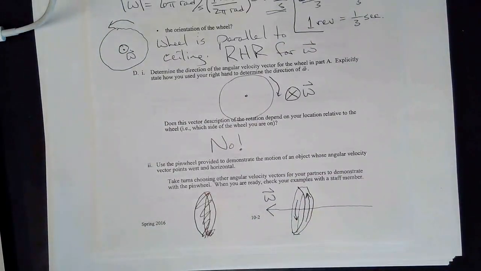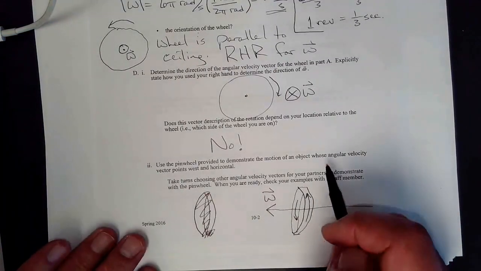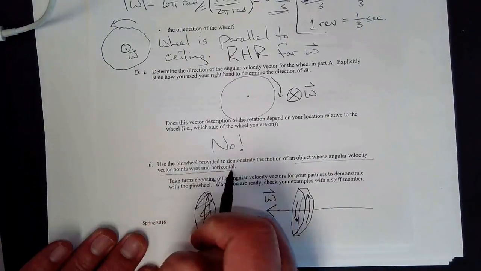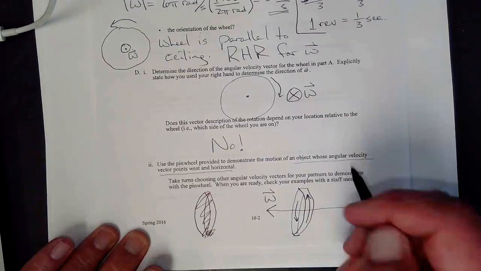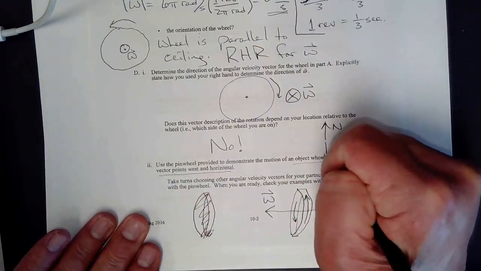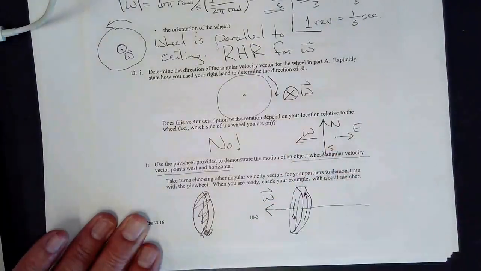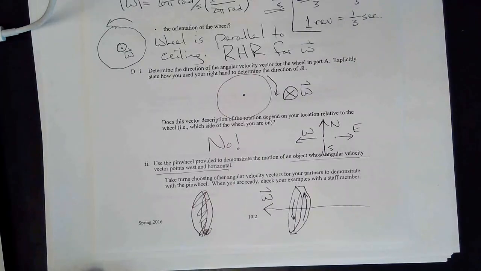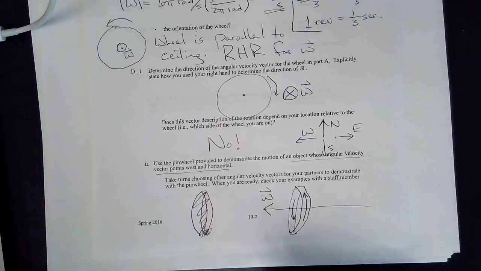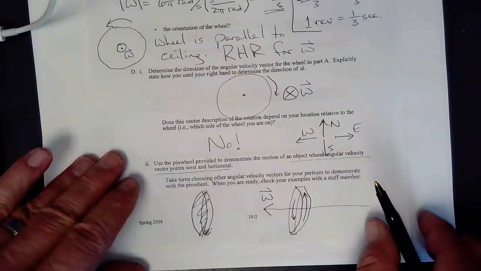And you were going to set up different examples, like an object whose angular velocity points west and horizontal, and here I was using a coordinate system where that was north and that was south and that was east and that was west. And so I would set up my pinwheel so that it was rotating about an axis that was pointing towards the west. Okay, now we know I can't draw.